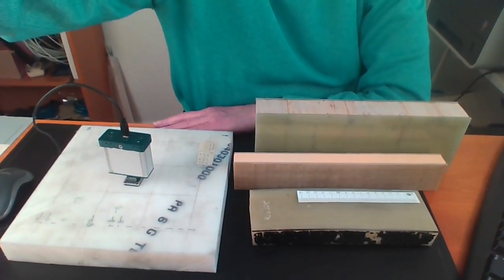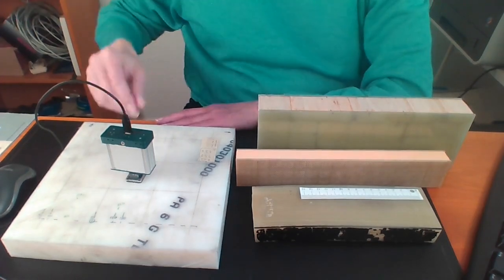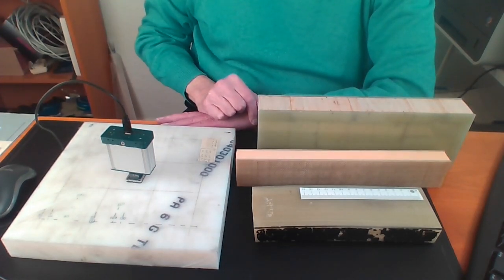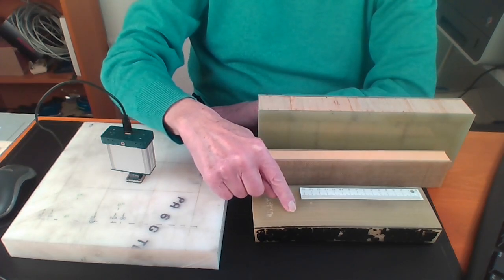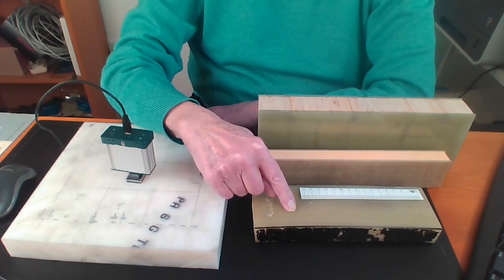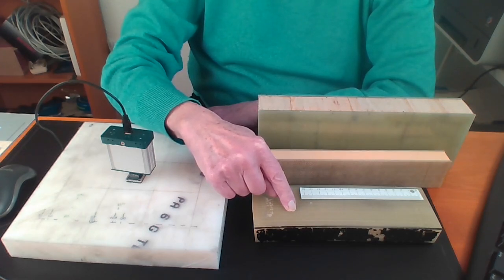Now we will look at a short experiment which I have prepared. We have here some different materials. We have the glass fiber reinforced plastic part we have seen before already, with a permittivity of 4.5.